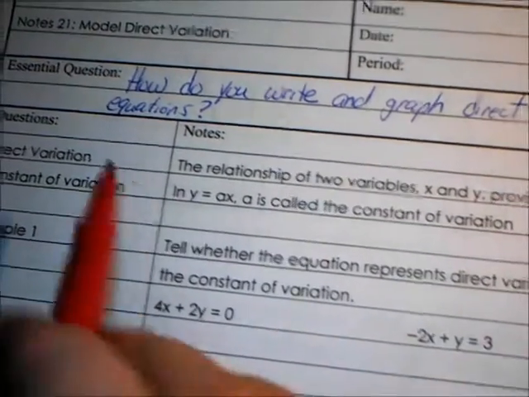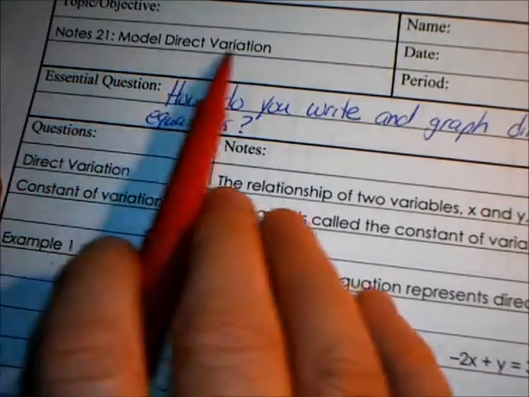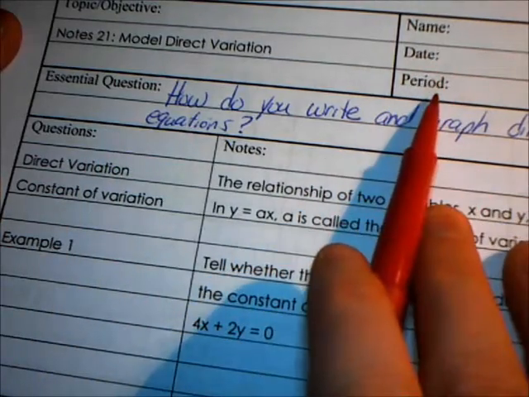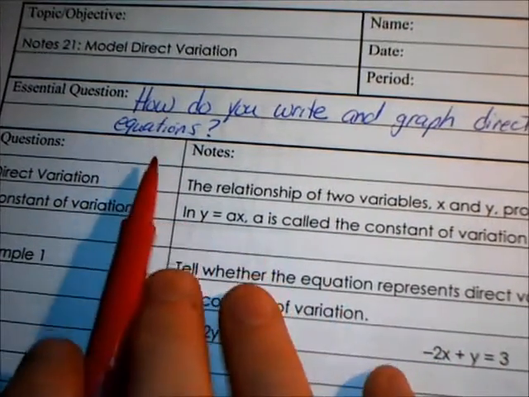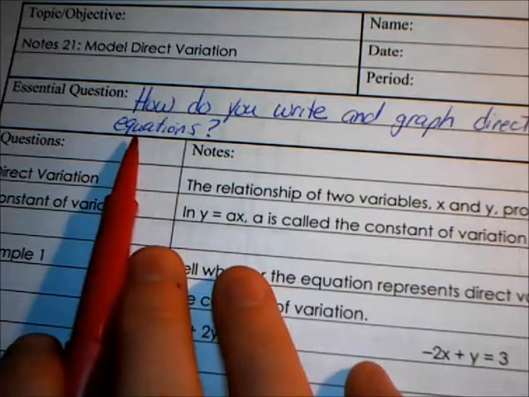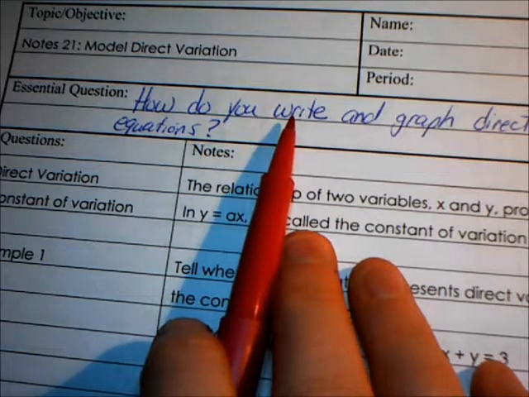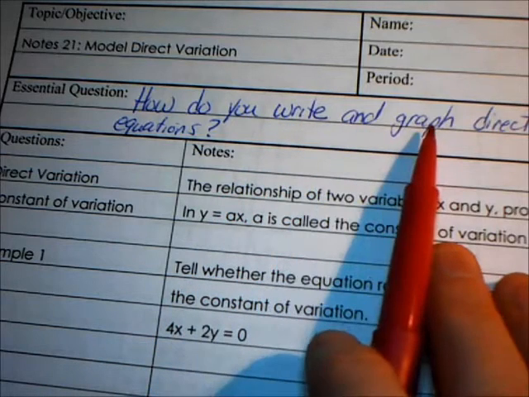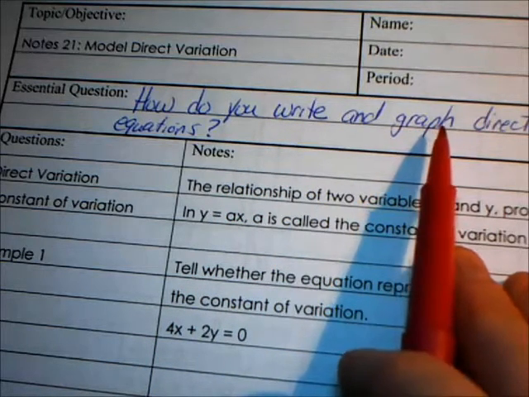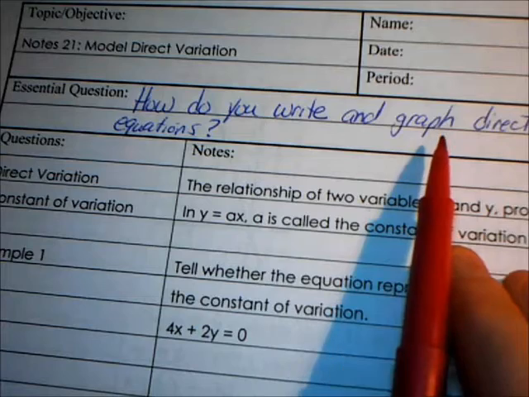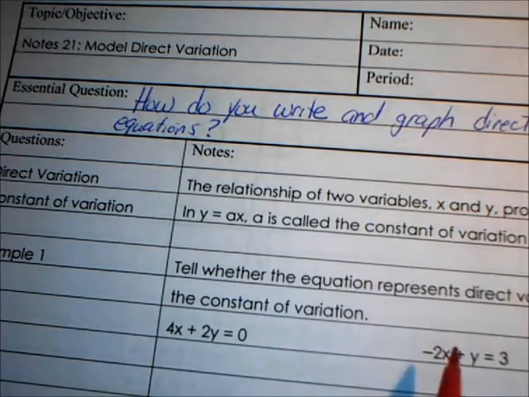Okay, for algebra, note 21 it says model direct variation. Make sure you put your name, date, and class period. Your essential question is, how do you write and graph direct variation equations? Alright, to write is to solve for y, and to graph it is to plug in points for domain and find the range, like we've done the past couple days.